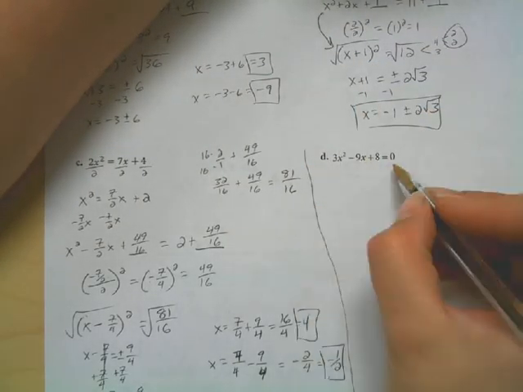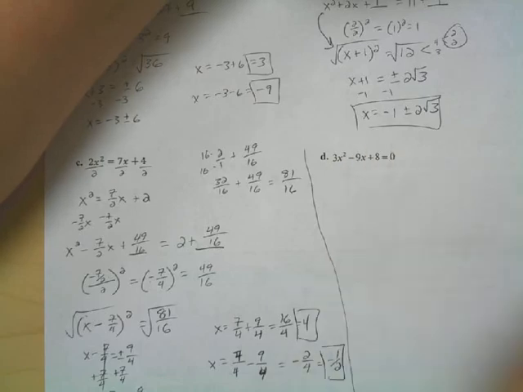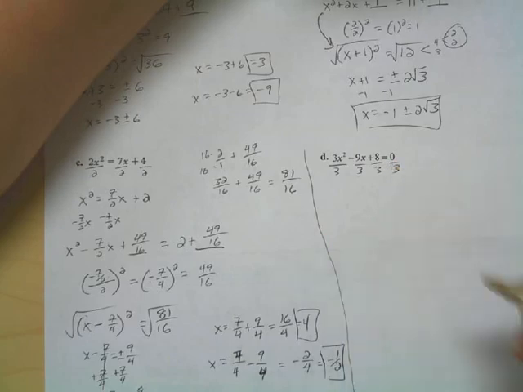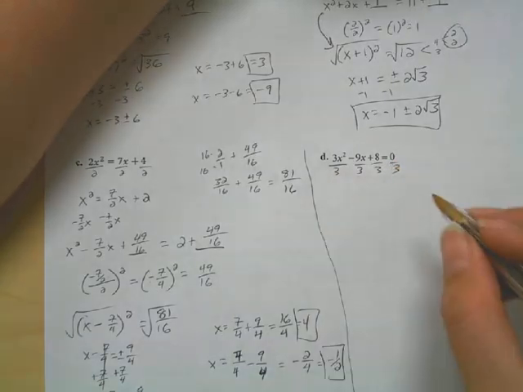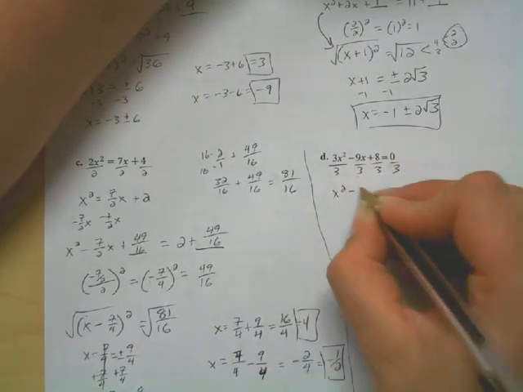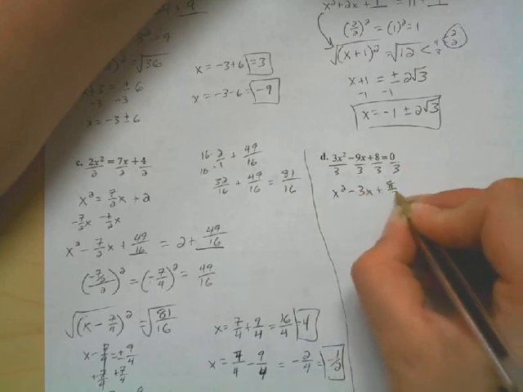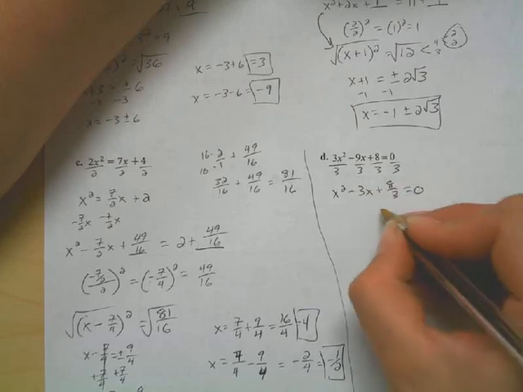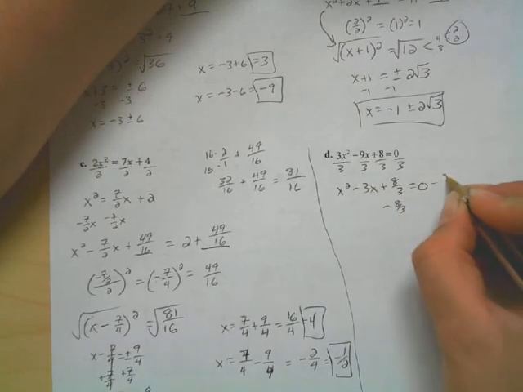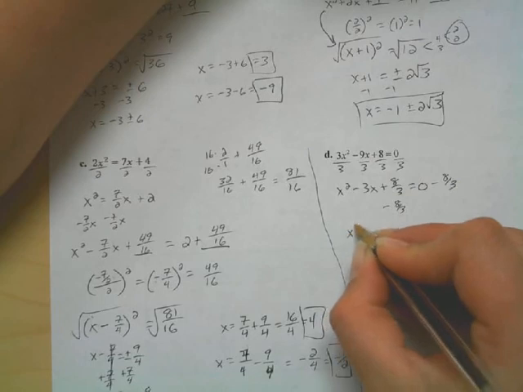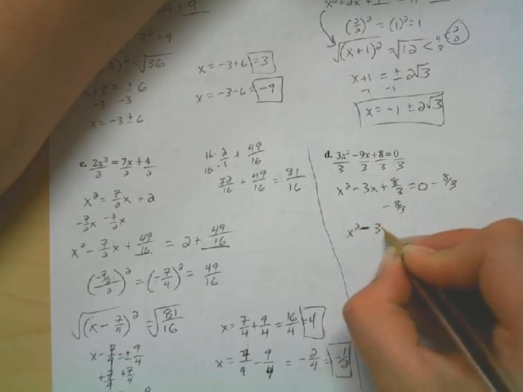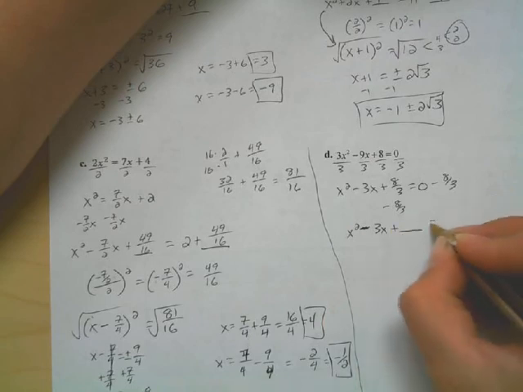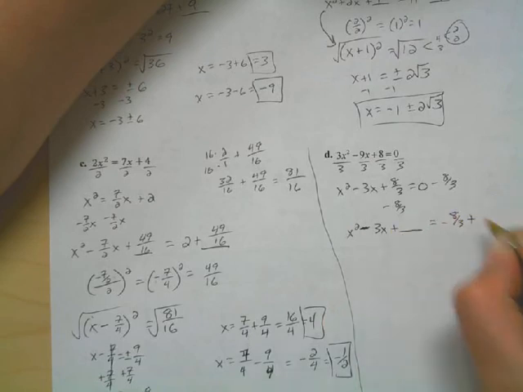So, same thing. I don't have a 1 in front of x squared, so that's got to be my very first step. I'm going to divide everything by 3, including the right-hand side. Everything divides out by 3. X squared minus 3x plus 8/3 equals 0. I need my variables by themselves, which means this number has to go. So x squared minus 3x plus blank, negative 8/3 plus blank.